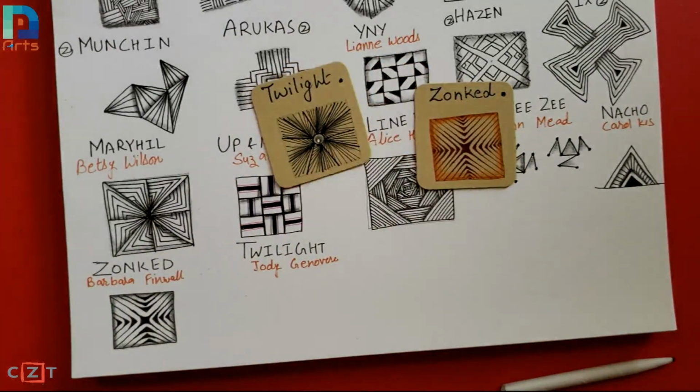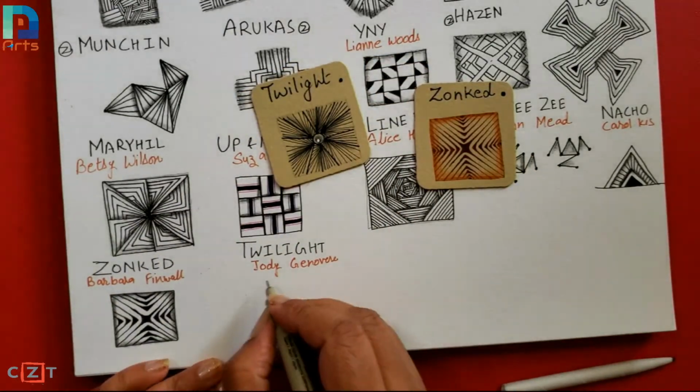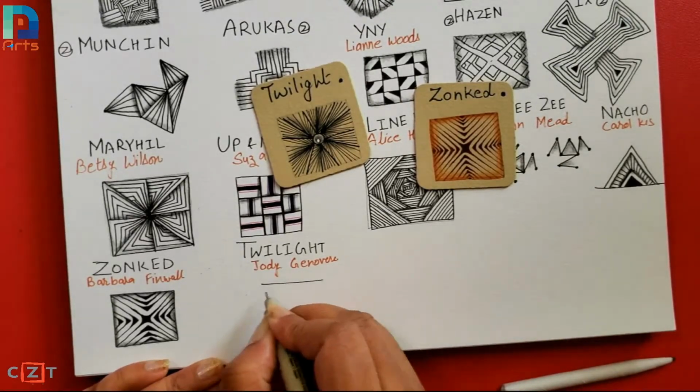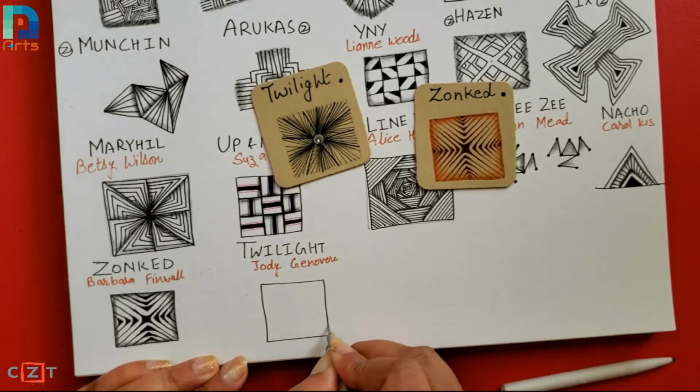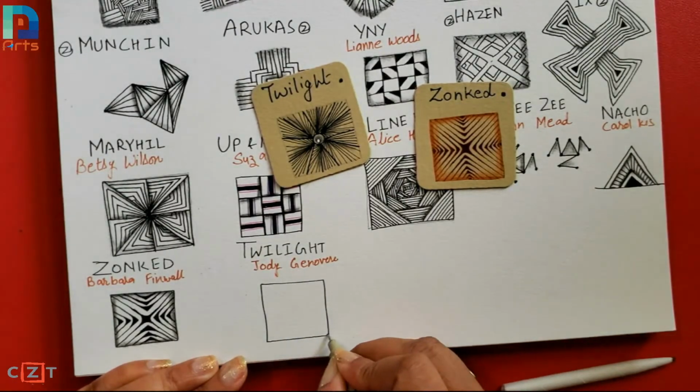and what you do in this tangle is that you divide your area.